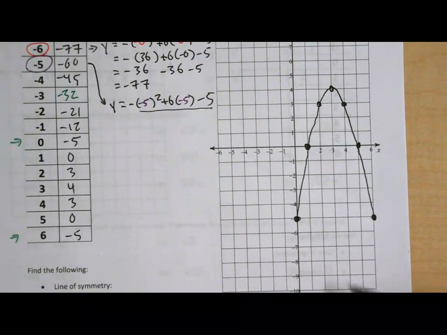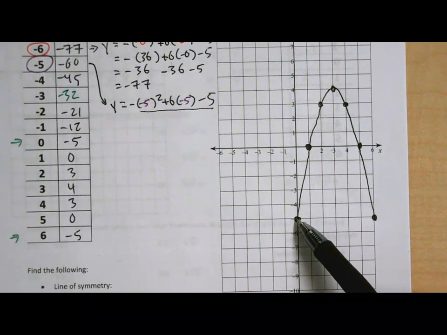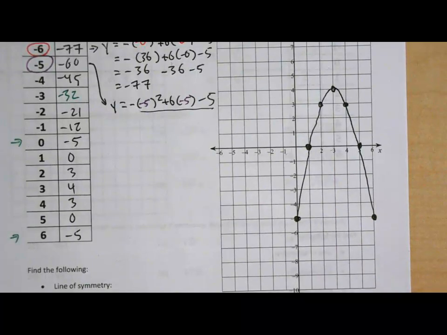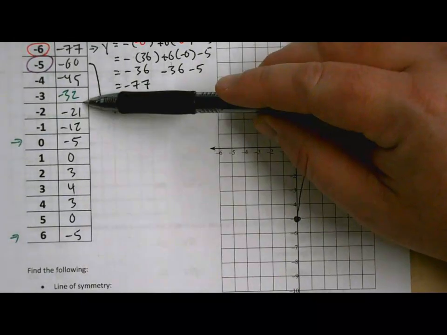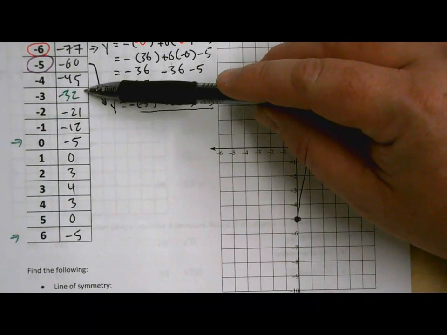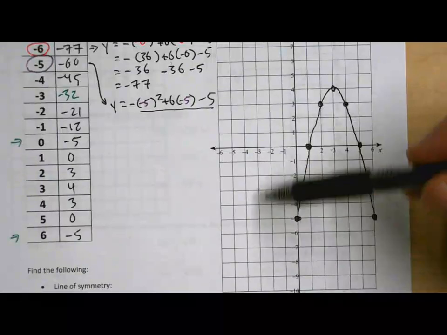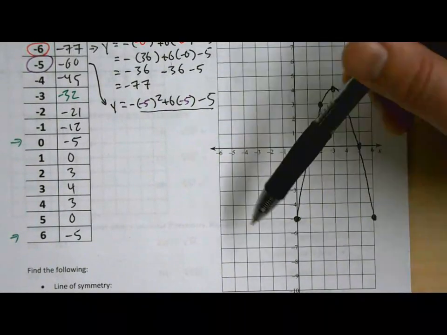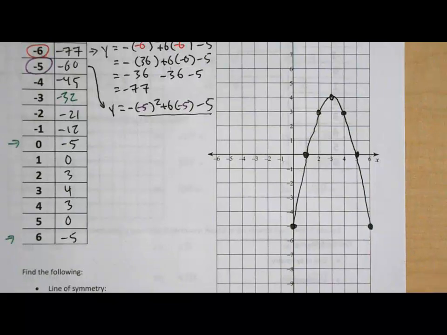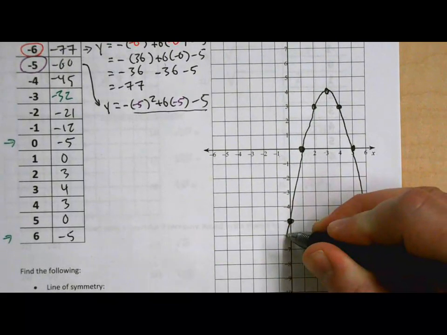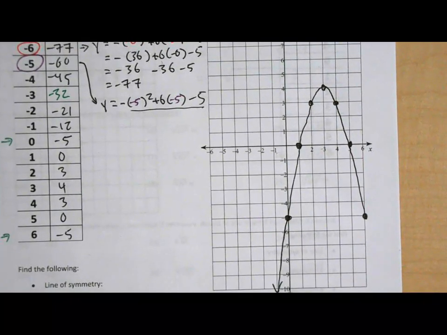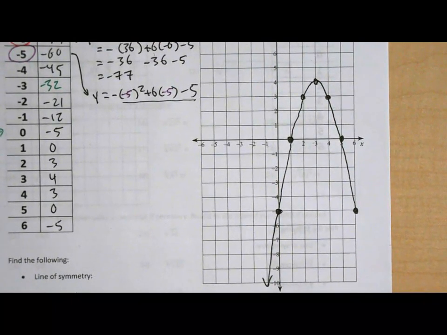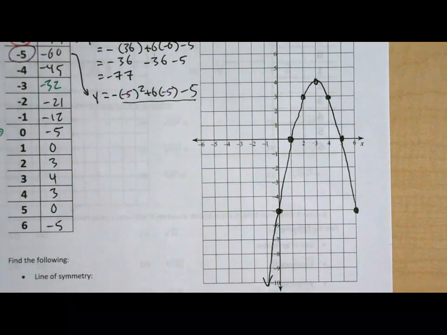Now, does the graph stop right here? Or would it keep going down? It definitely keeps going down, right? Because we can see on our table that if I could, I would be graphing like negative 3, negative 32, which is way down below the bottom of this graph. So let's make a little arrow coming off of the end of there all the way to the edge of the graph and draw an arrowhead on it to tell us that the graph would continue to go down there.